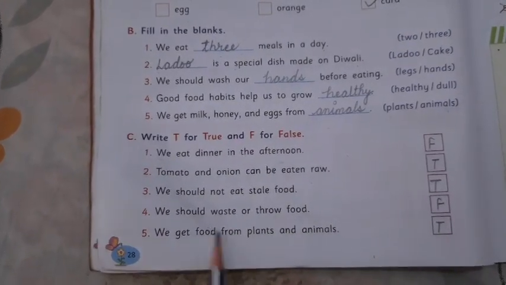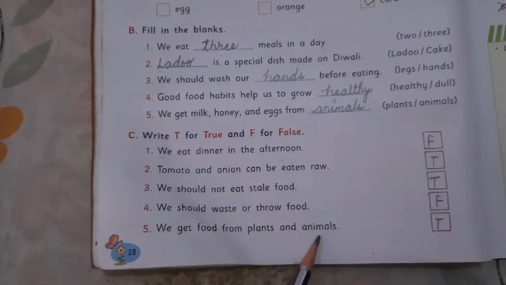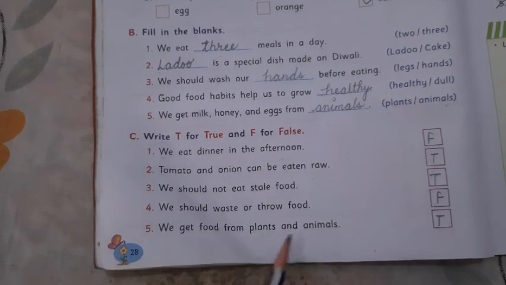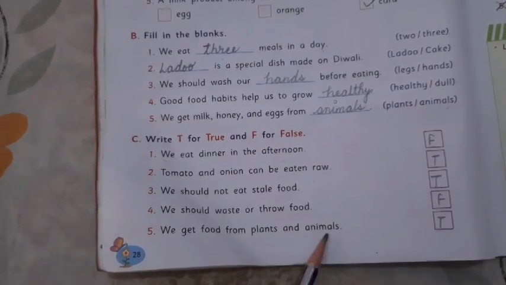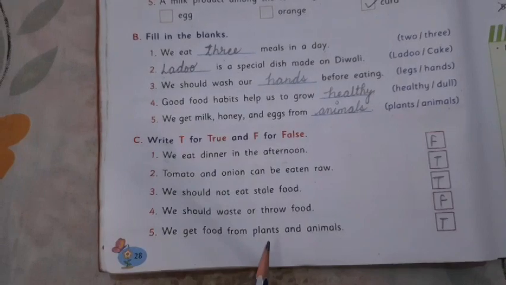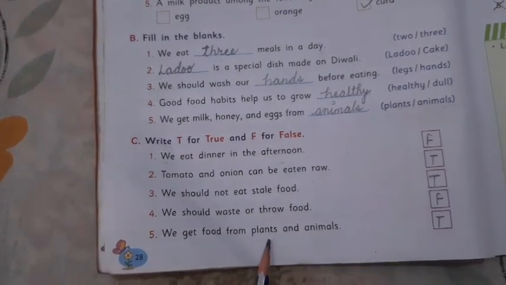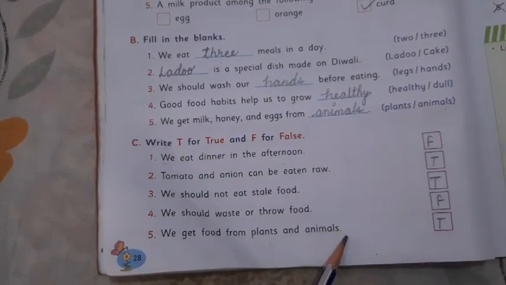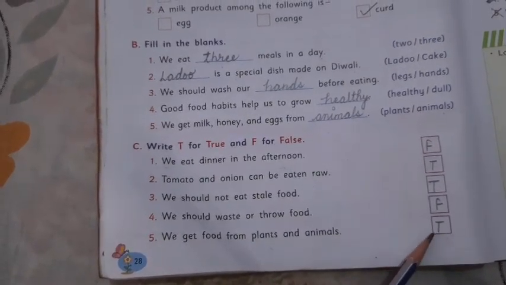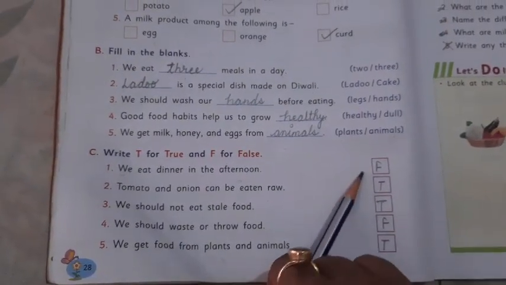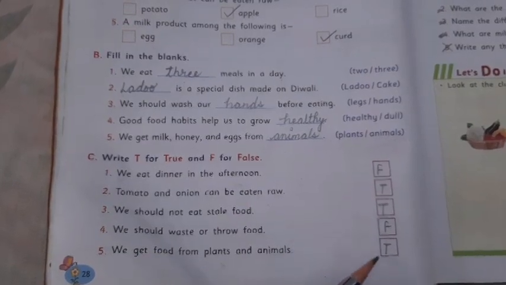So F. We get food from plants and animals. From where do we get the food? Plants and animals. There are two main sources. So what will it be? True. So like this you will fill in the blanks, writing T and F in these boxes. So the first, second and third exercises of this chapter are complete.